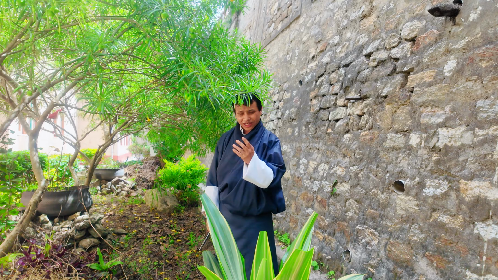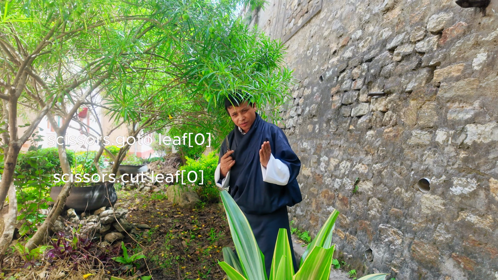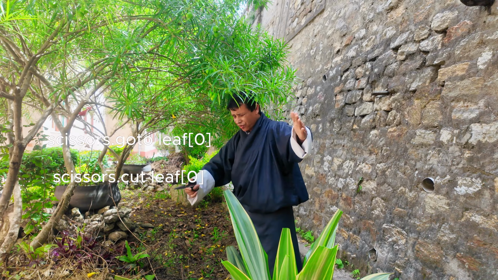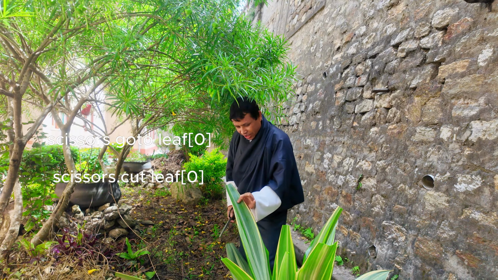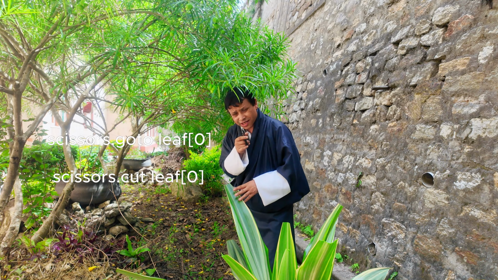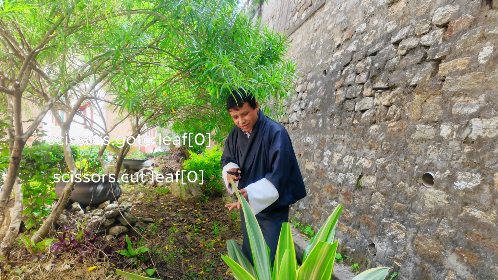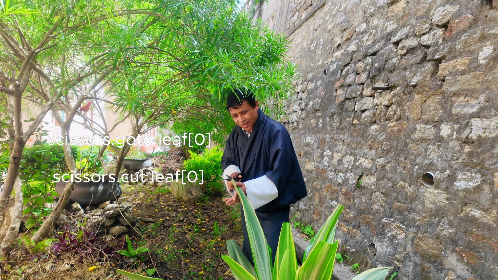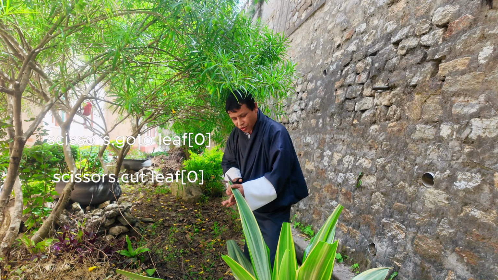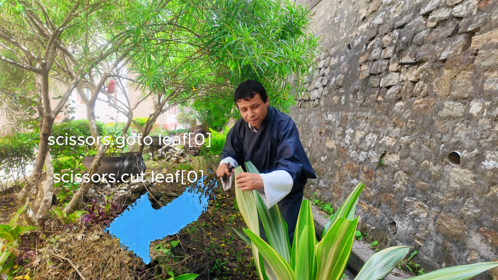Otherwise, if I have to write a code to cut these without using for loop, it would be very long. For example, scissors dot go to leaf 0. Scissors dot cut leaf 0. Then you have to repeat the same thing.